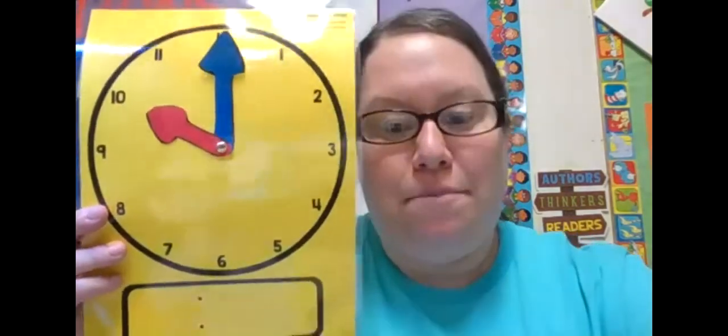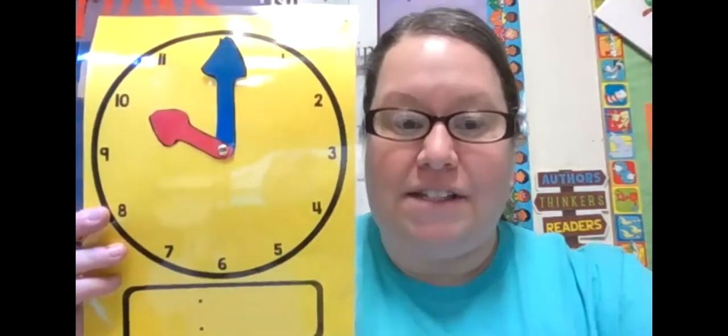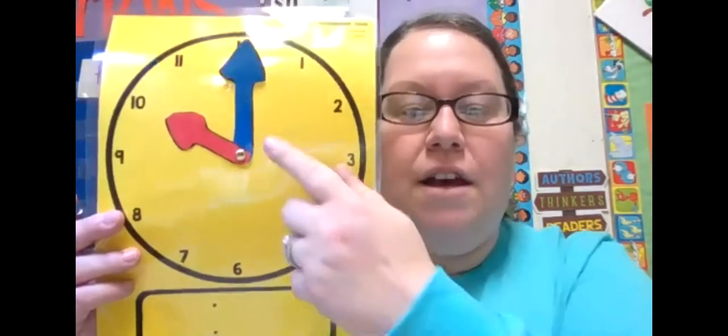Hi, friends. Today for math, we're going to be learning about our clocks. We talked about this a couple weeks ago, a little bit in a video I did. So I want you to get your yellow clock. If you haven't made it yet, you should have already done this. So please make your clock. Find your red and blue arrows and your clock.